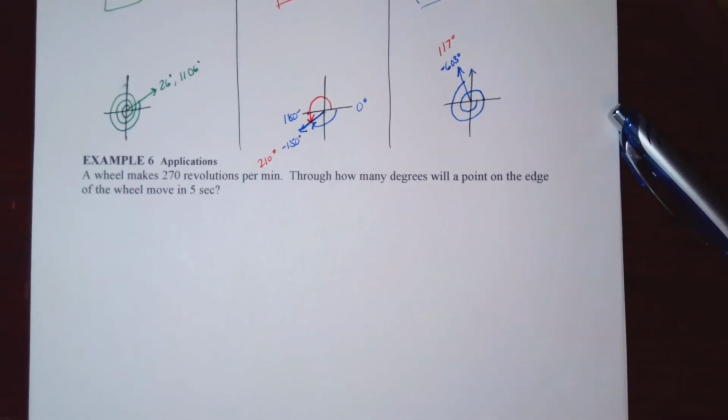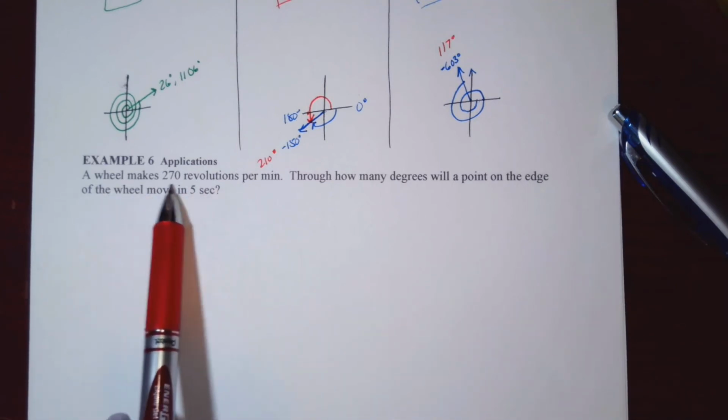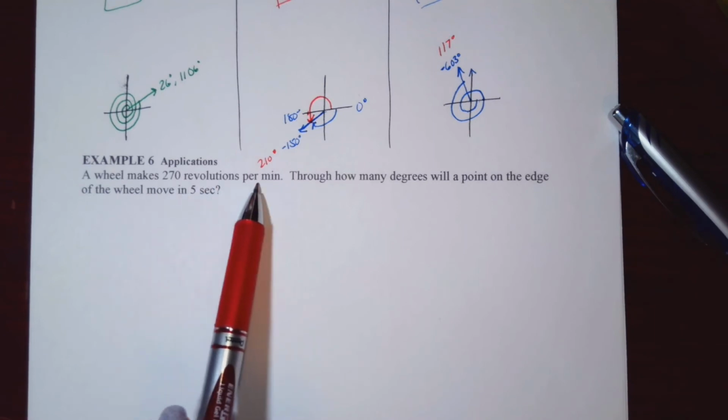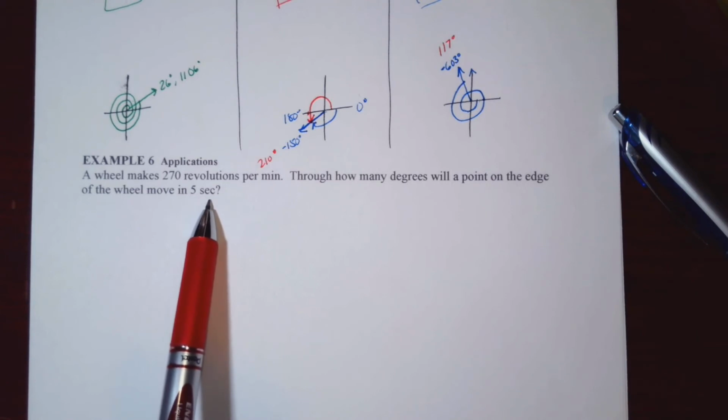Alright, another way we talk about angles of rotation, anytime we are turning, one wonderful thing about Trig is that we have a lot of direct applications. Angles of rotation, axles turn, pulleys turn, gears turn. So anything that has that rotation motion is going to be a direct application for trigonometry. If we analyze the revolutions of a wheel that makes 270 revolutions per minute, through how many degrees will a point on the edge of the wheel move in 5 seconds?